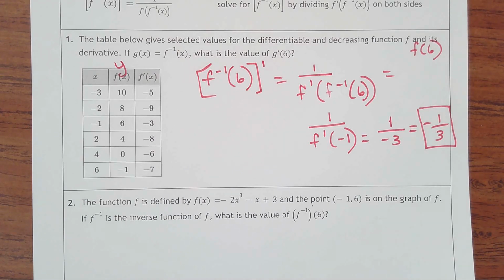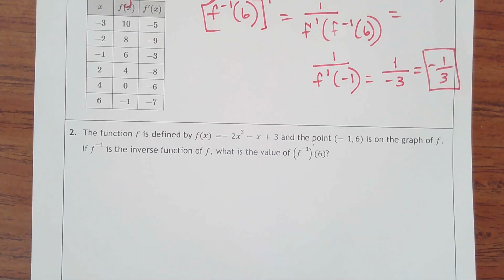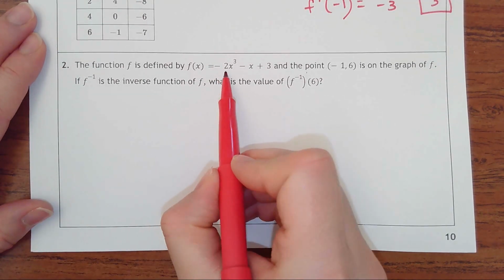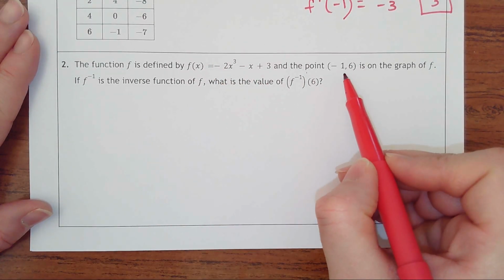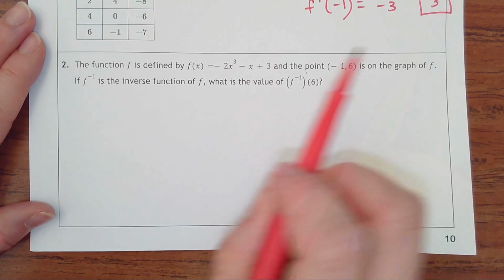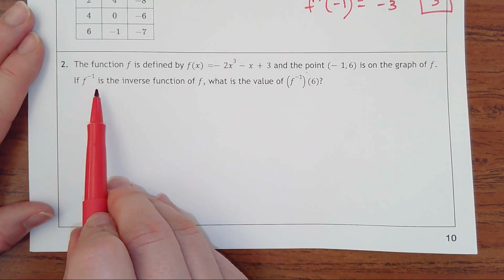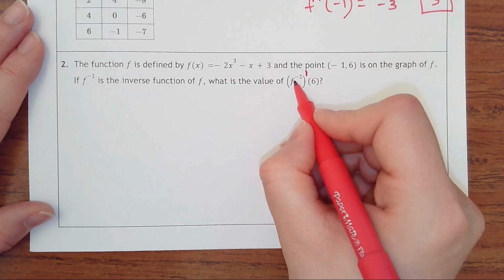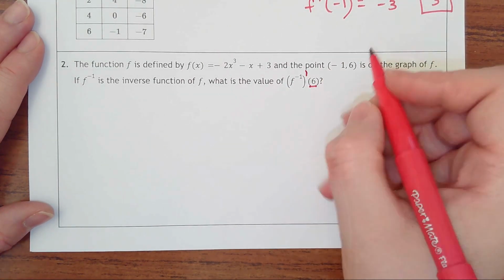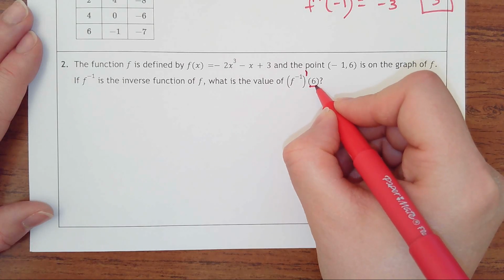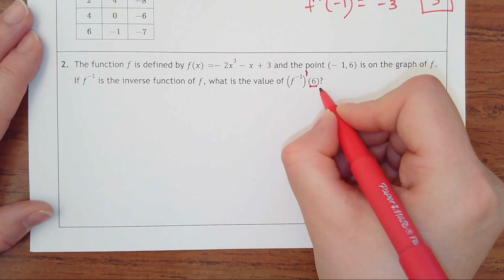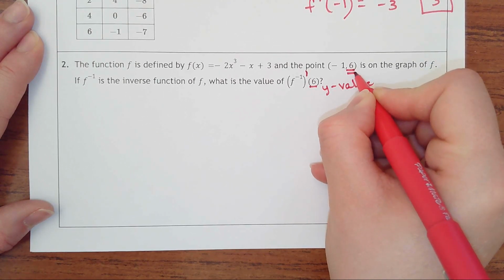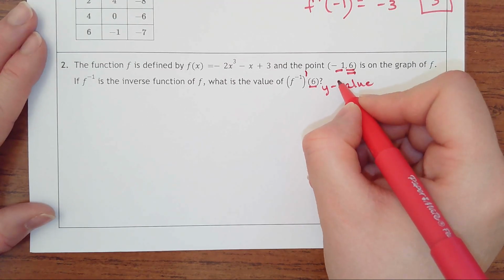Right, and then number 2, we don't have a table, we have an equation. It's defined by f of x is -2x cubed minus x plus 3, and then point (-1, 6) is on the graph of f. F to the -1st power is the inverse function of f, so what is the derivative of the inverse at 6? So again, this is not going to be an x value because it's the inverse, it's going to be a y value. And they gave us the point that when y is 6, x is -1.